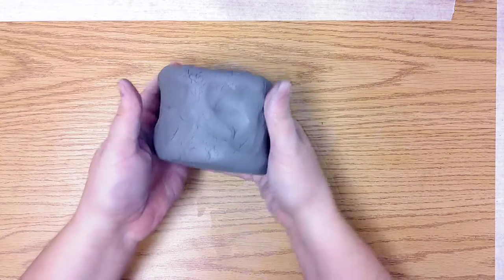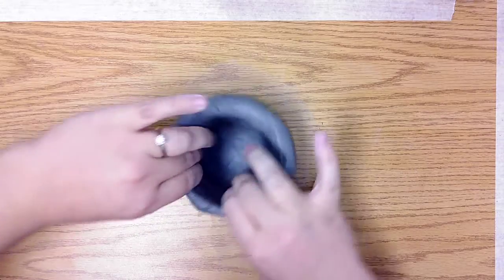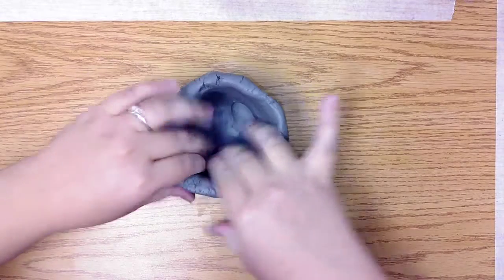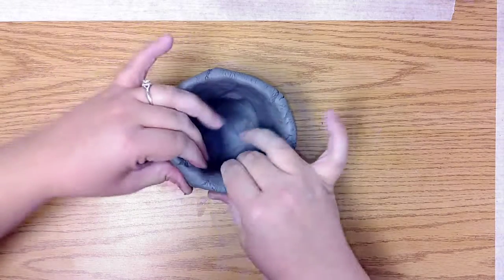So once I get that there, I'm going to take a look, and I'm going to make sure I pinch up and make it a nice tall pot, because I want it to fit a flower in it. I don't want it to be too small, and it will shrink a little bit, so I got to make it a little bit bigger.